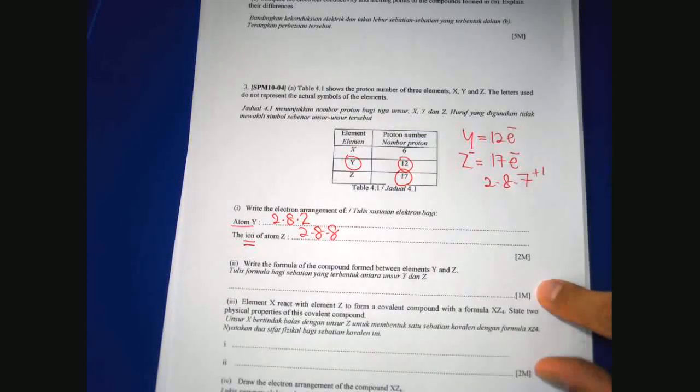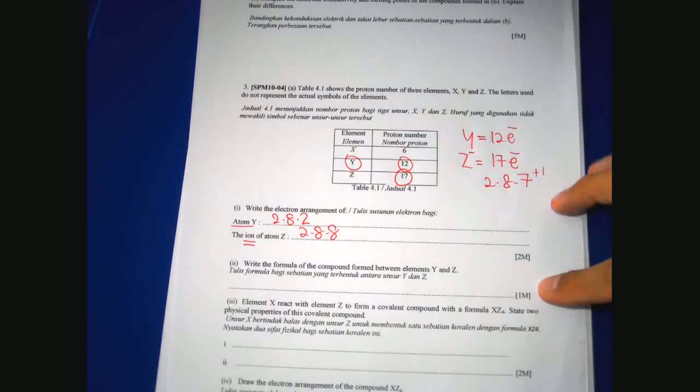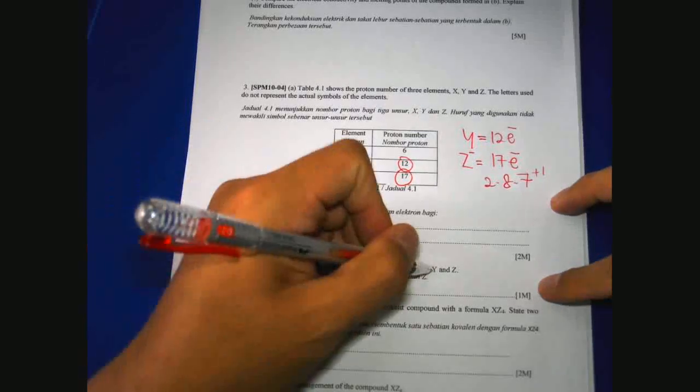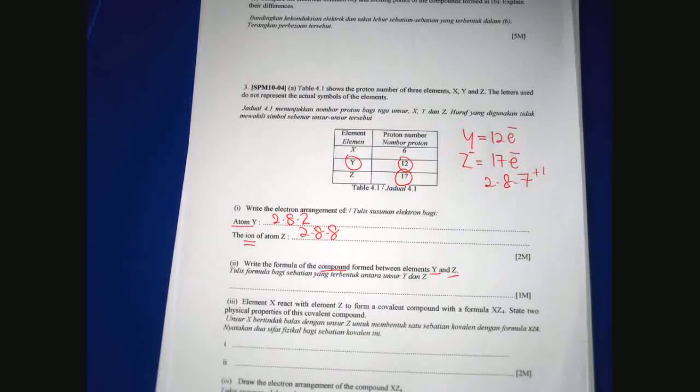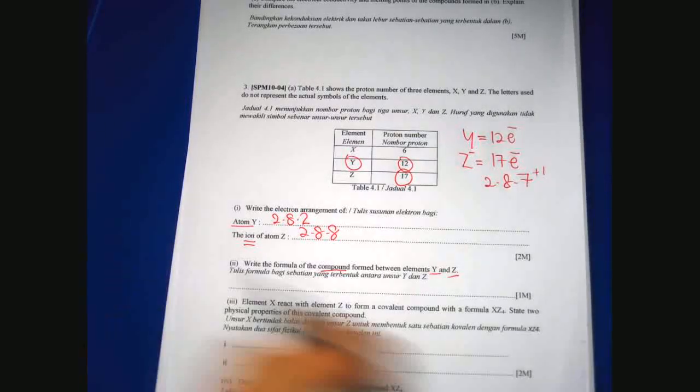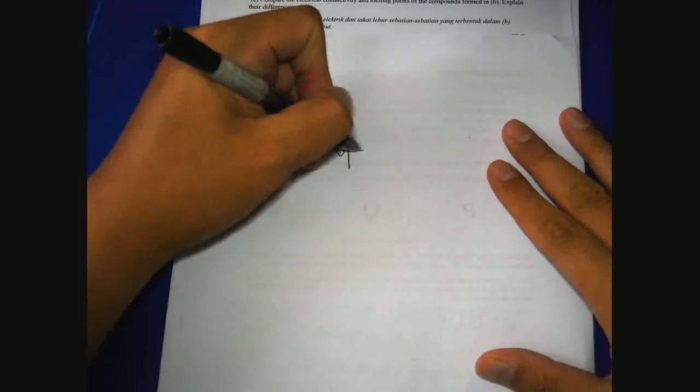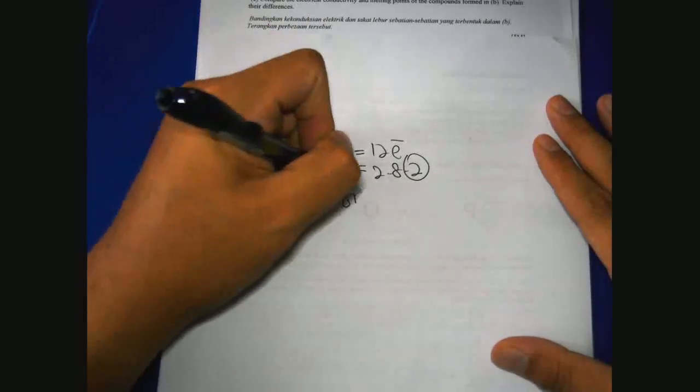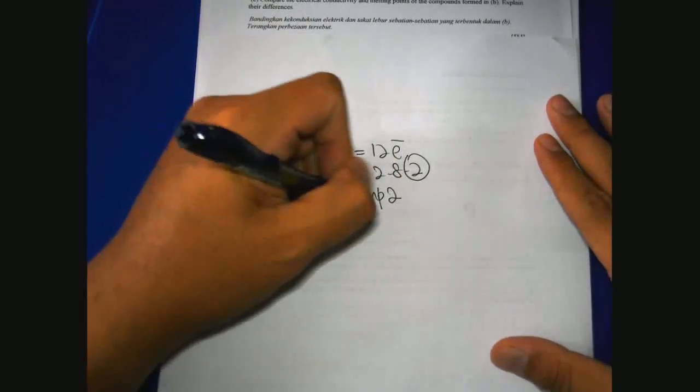Now you need to write the formula for the compound formed between Y and Z. When they say compound, it all boils back to ionic and covalent bonds, so we follow the routine we discussed. First of all, you must be able to predict whether they form an ionic or covalent compound. Look at atom Y, which is 2, 8, 2. So 2 valence electrons, in group 2. Group 2 is a metal.